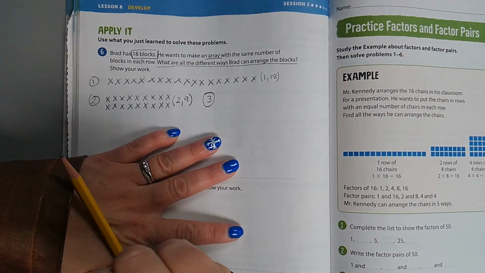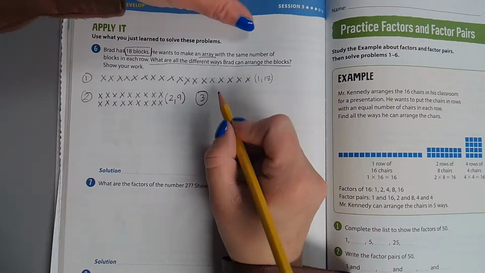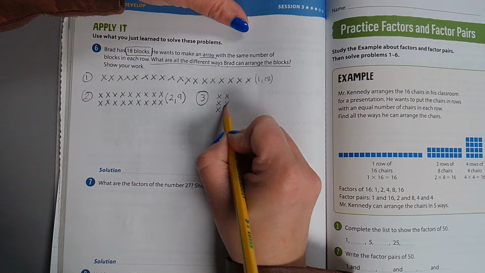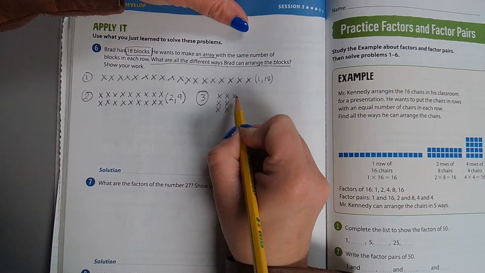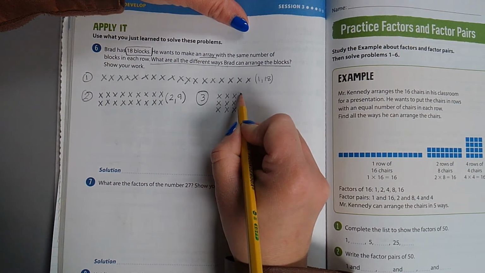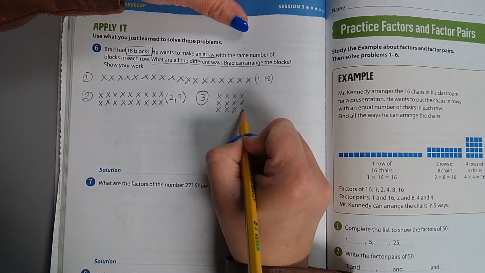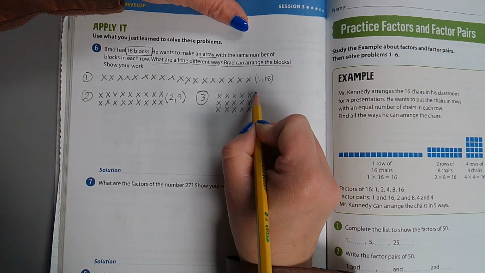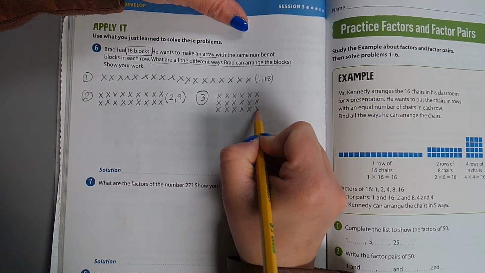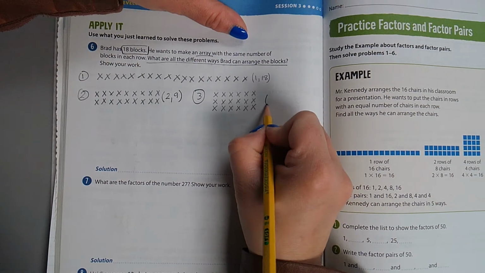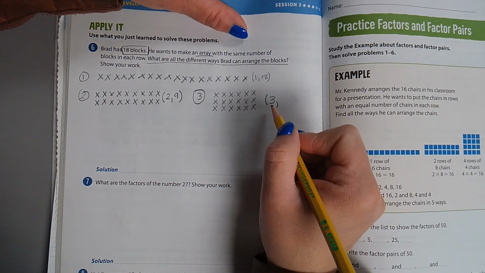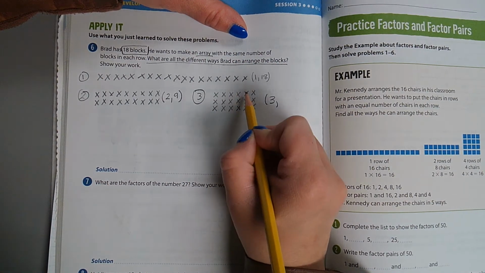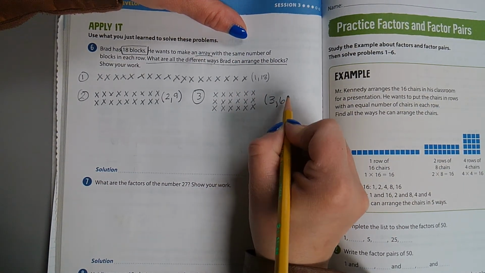3 rows, and they need a total of 18. So we're going to go 1, 2, 3, 4, 5, 6, 7, 8, 9, 10, 11, 12, 13, 14, 15, 16, 17, 18. Whoa, 3 is also a factor of 18. The factor pair would be 3 by 1, 2, 3, 4, 5, 6, by 6.